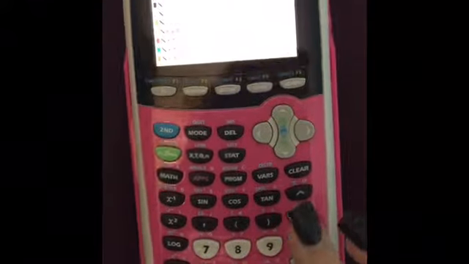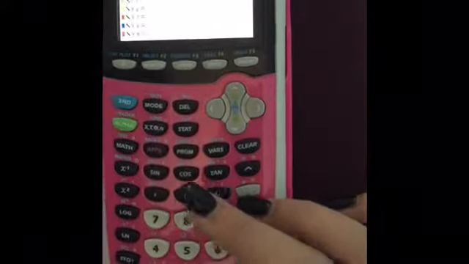So y1 equals, you do negative 0.001142. You just pressed 7. So negative 0.001114.